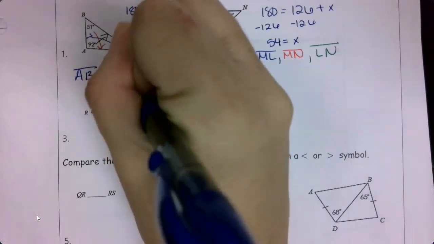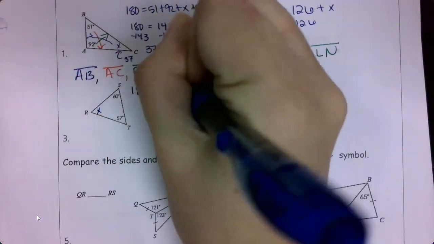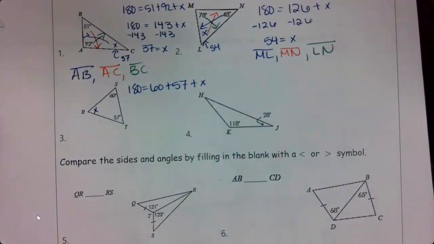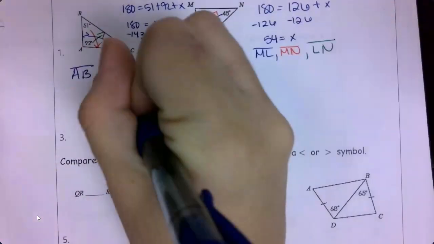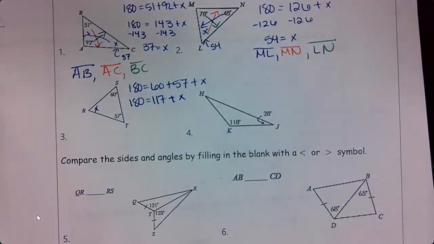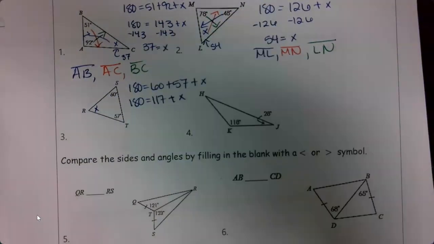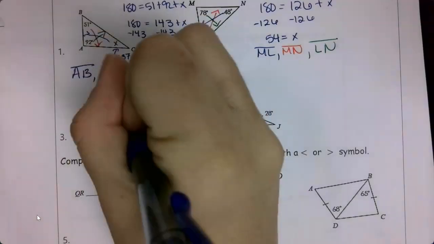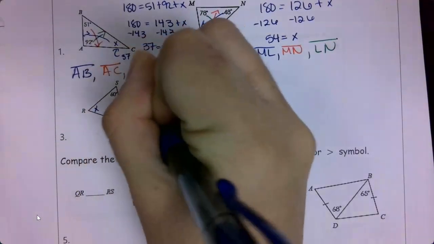So I have 180 equals 60 plus 57 plus X. So 60 plus 57 is 117. Then I want to subtract 117 on both sides.